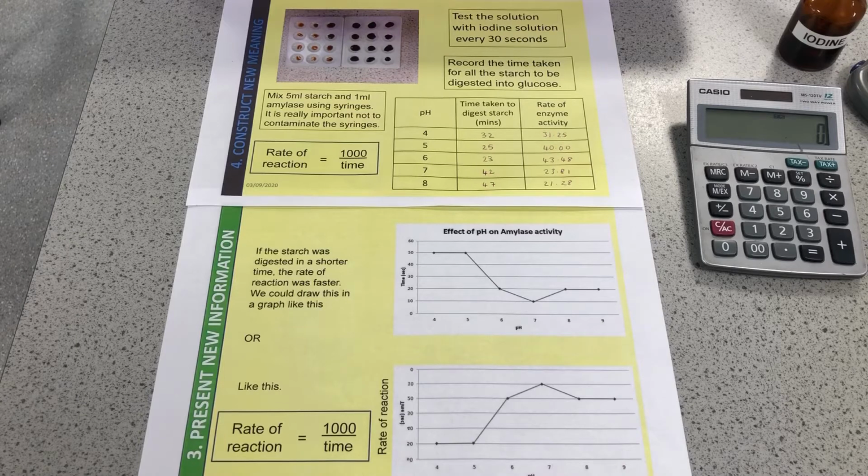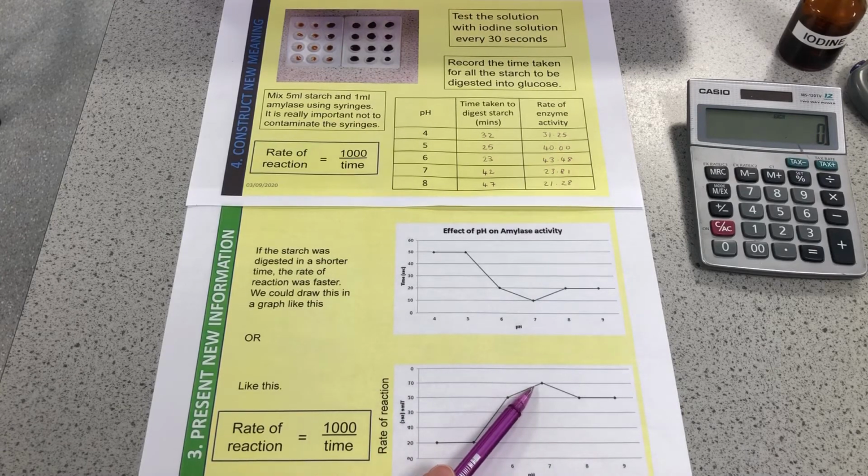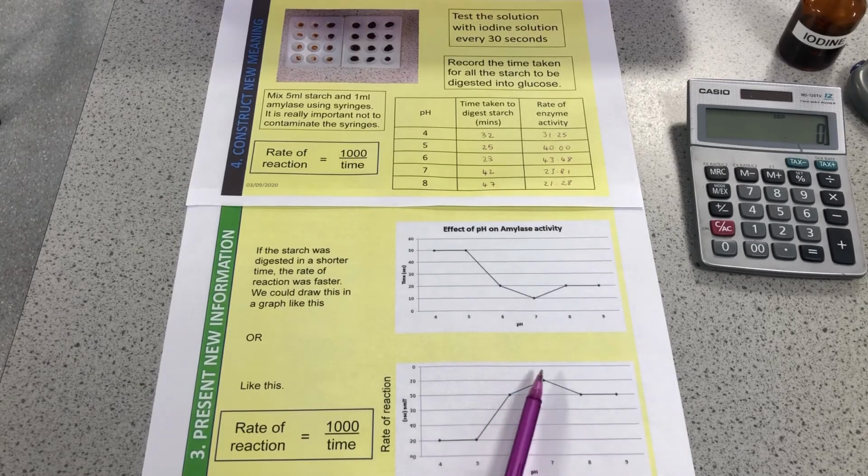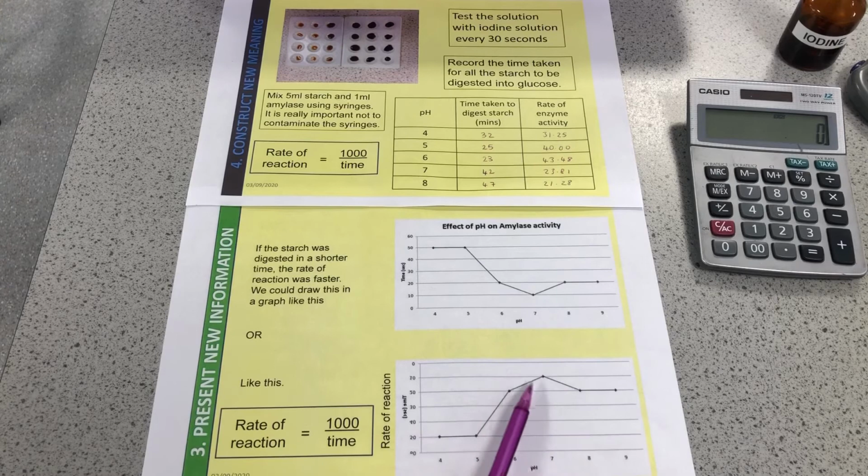What we can do then, we could do it in real life obviously, but using the modelling program we can easily have a look at 6.8, 7.2, and look at reducing the interval size. The interval at the moment is going up in 1s. We're going to now reduce it, going up in 0.2, but only around the optimum. There's no point trying 4.8 because we know it's not a very effective pH for amylase to work. So we're going to focus around this area and reduce that interval down to get a more precise pH.